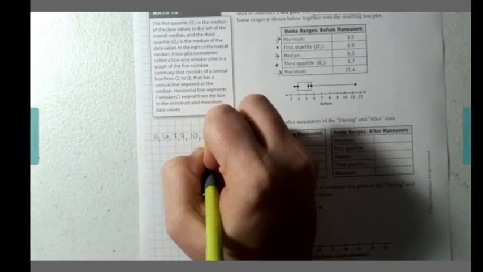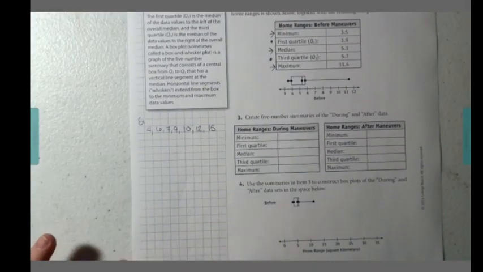I'm going to do the numbers. Let's go with 4, 6, 7, 9, 10, 12, and let's go 15, okay? These are my data numbers. This is just an example. Don't freak out. This didn't come from anywhere in particular, okay?